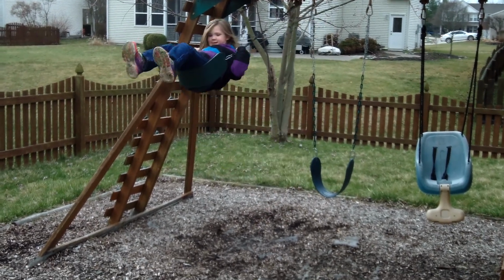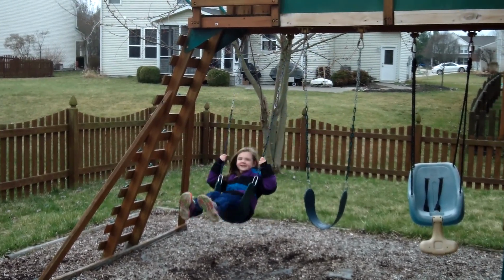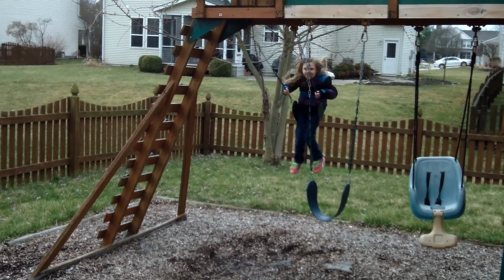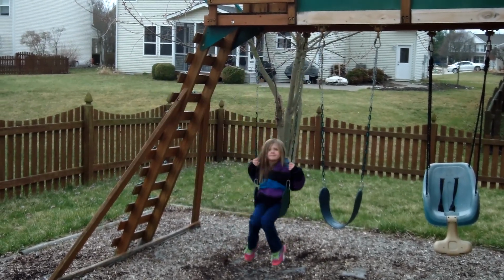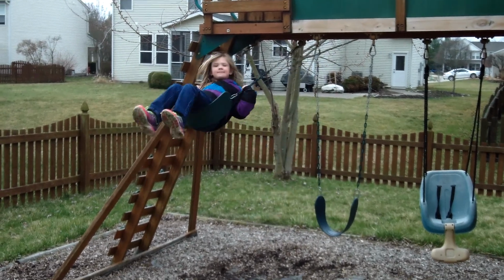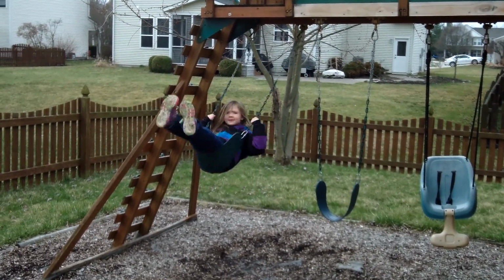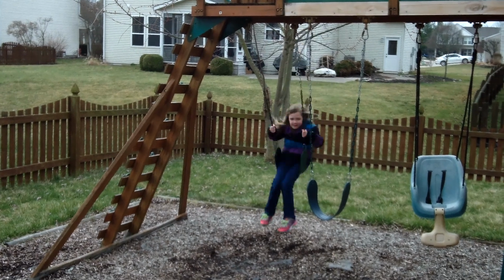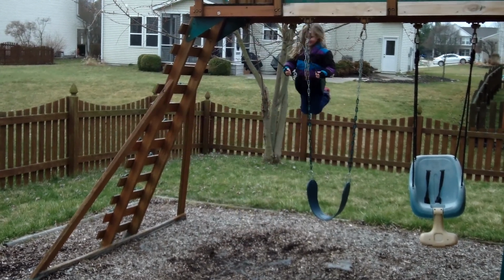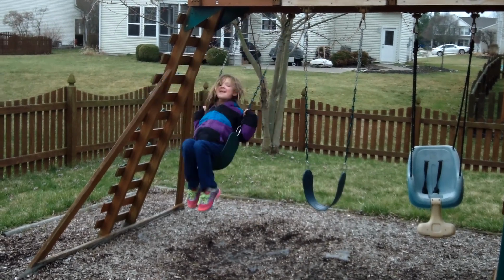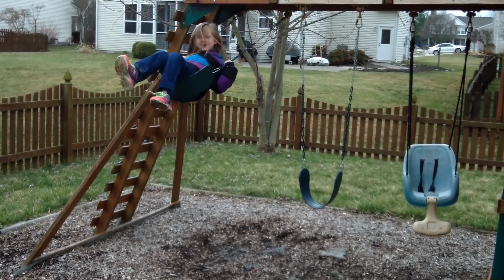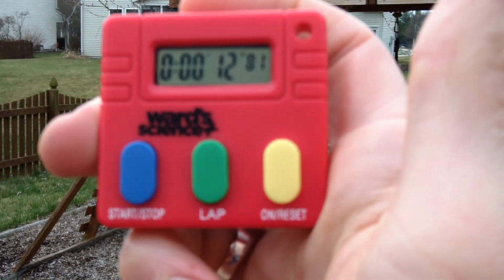So instead what we would do is we would do, say, 5 oscillations. So we're going to do 5 times this time, when she's at the back. And I'll start. So 1, and then here we go for 2, and there we go for 3, and 4, and 5. Okay, so she took 12.81 seconds.